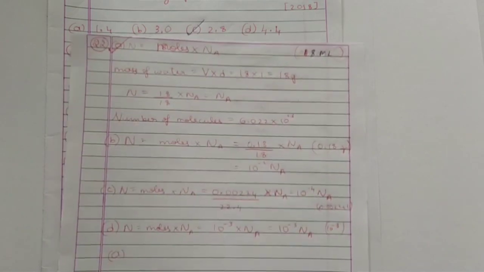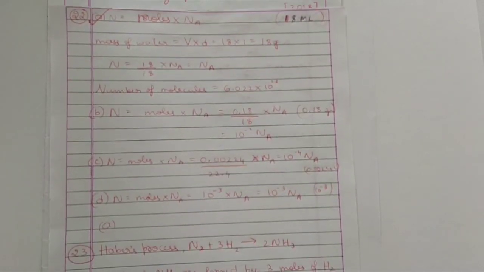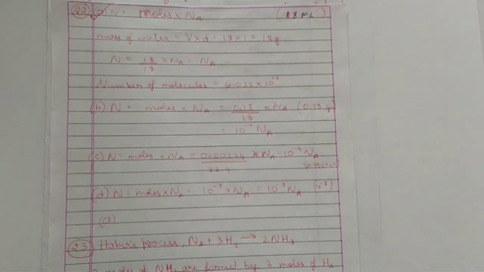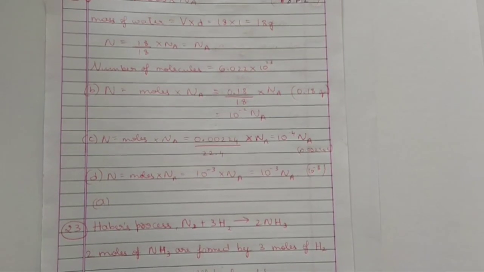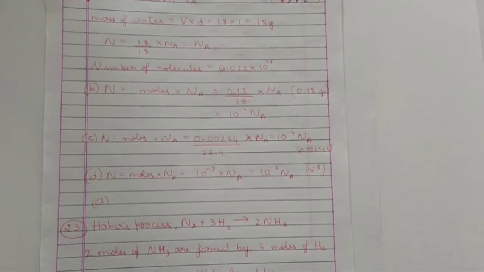0.18 gram of water. Number of particles is equal to moles into Na. Moles is equal to 0.18 divided by 18. Therefore, number of particles is 10 power minus 2 Na. C, 0.00224 liter of water vapors. N is equal to moles into Na. Moles is equal to given volume by 22.4. So therefore, the number of particles is 10 power minus 4 Na.